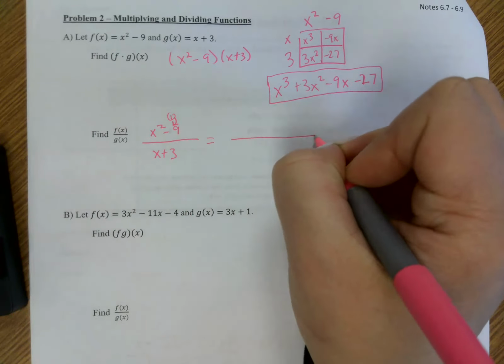Now, this bottom part is still going to stay there, but this bottom part cannot be equal to 0. This is a domain restriction because we cannot divide by 0. We can't do it. So if I want to figure out what x can't be for my domain restriction, I have to say that this can't be equal to 0. So this is saying that x cannot be equal to -3. If it does, then it's undefined.